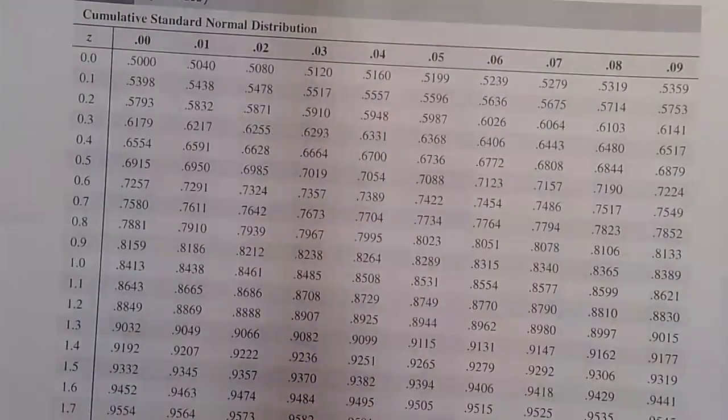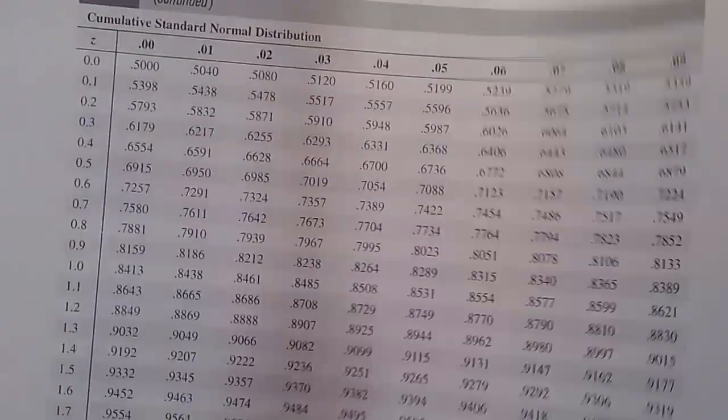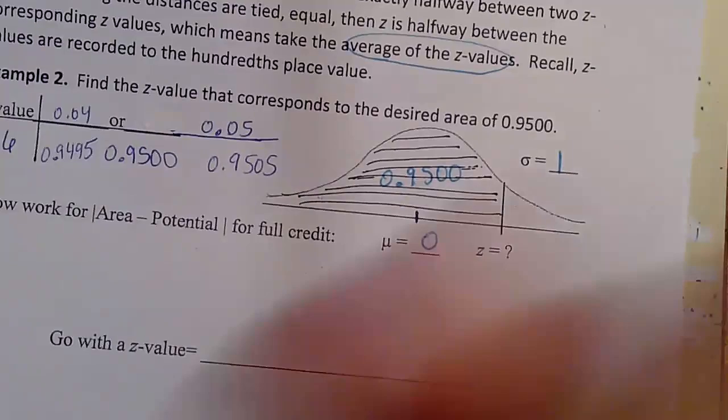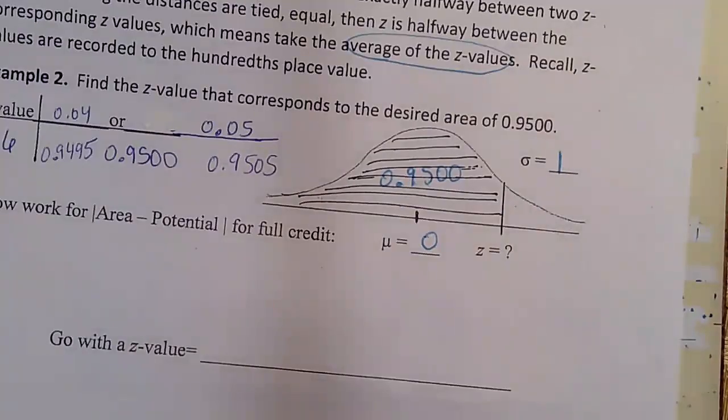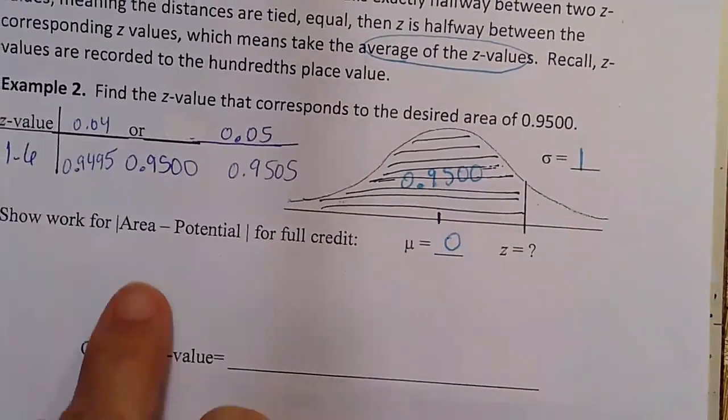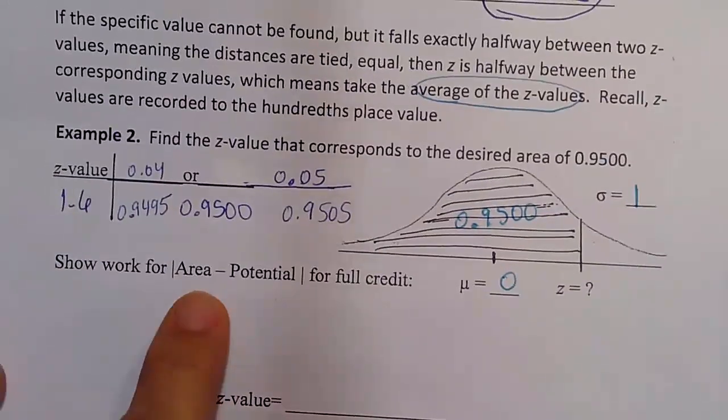All right, so now we're going to subtract these areas.